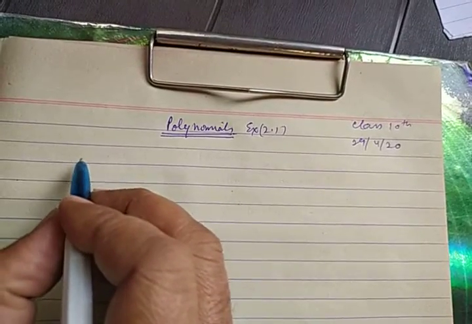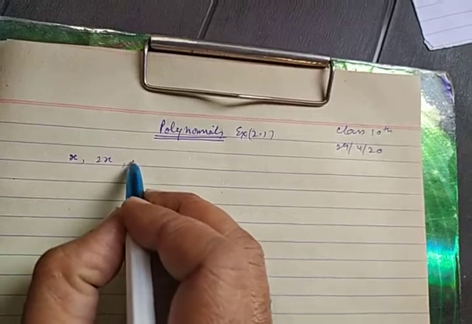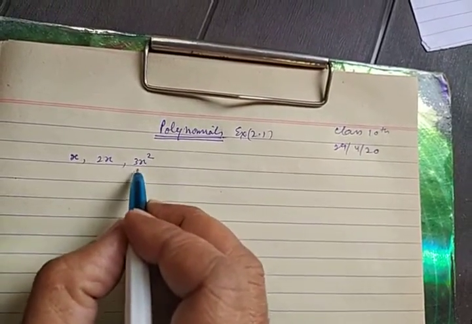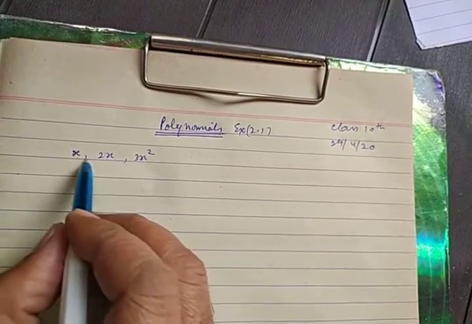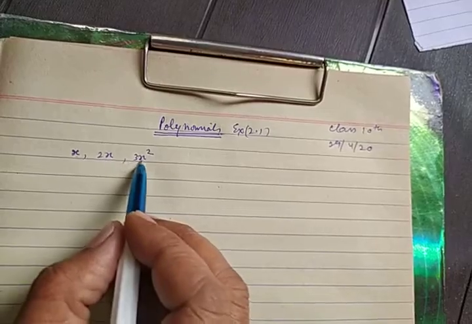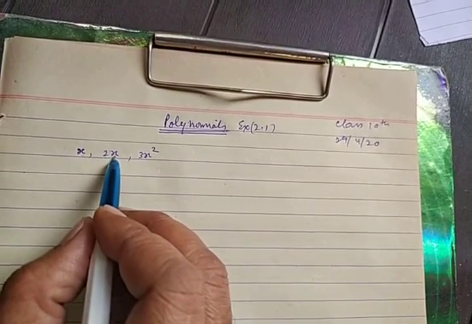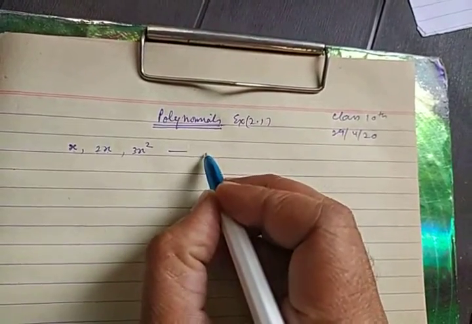Suppose a single term is written, x, 2x, or 3x square, whatever may be the power, and the term is single, with no addition or subtraction. It is a single quantity written. This is multiplication: 2 is multiplied with x. It will be considered as a single quantity. These are called monomials.